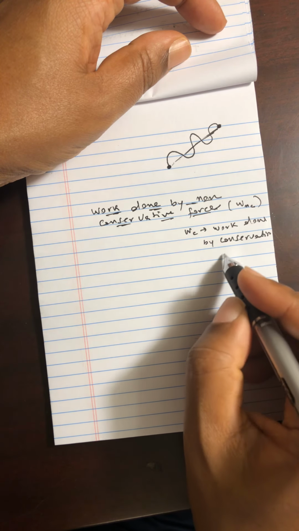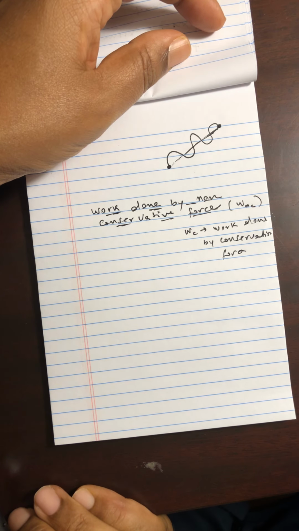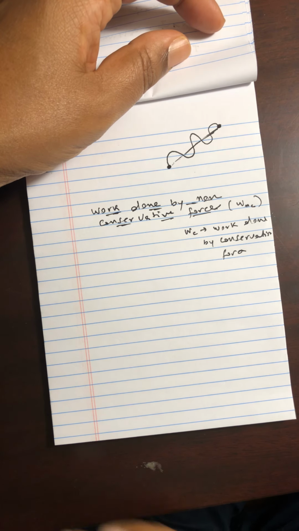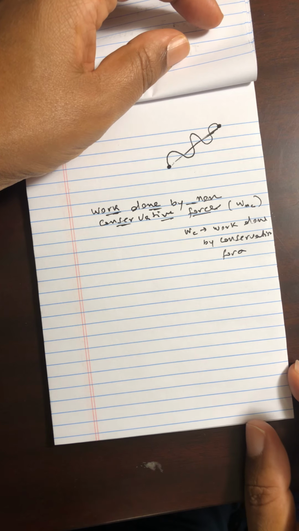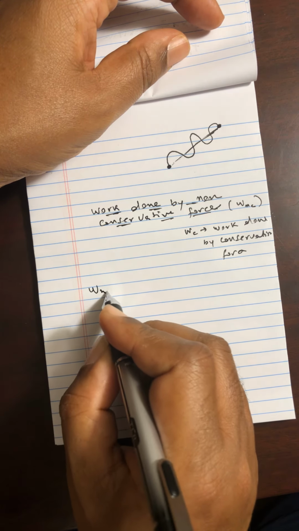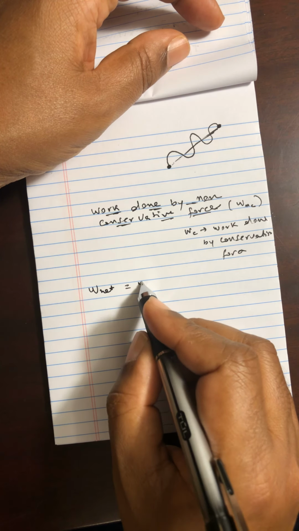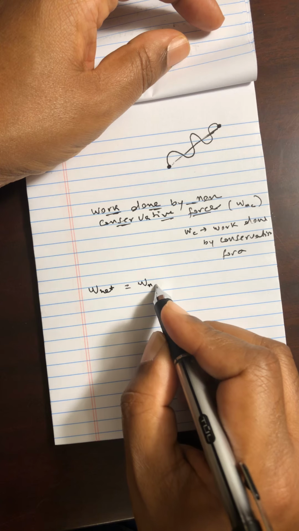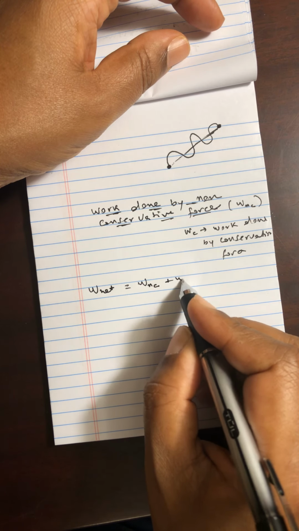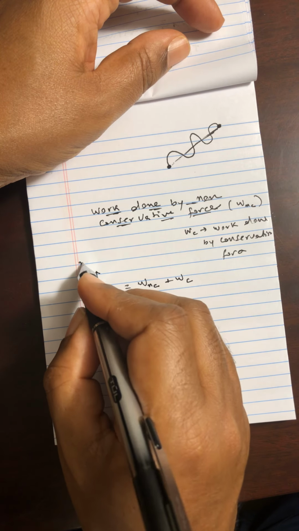Now all the forces acting on an object can be classified as conservative and non-conservative. So you can say that the net work done is equal to the sum of the work done by non-conservative forces and the work done by conservative forces.